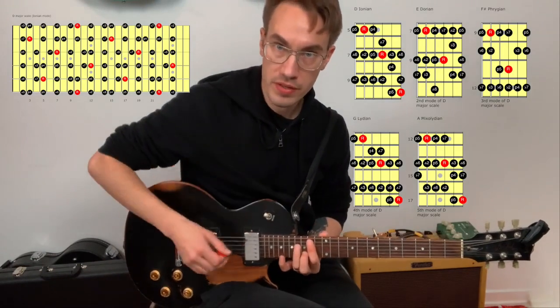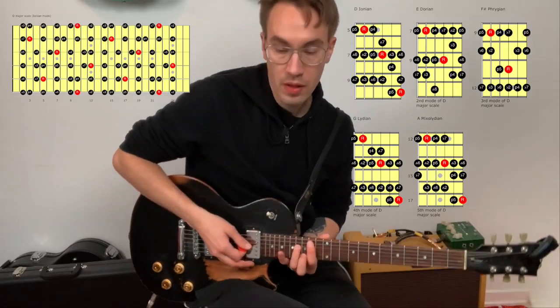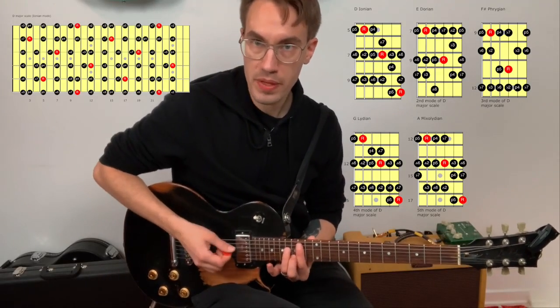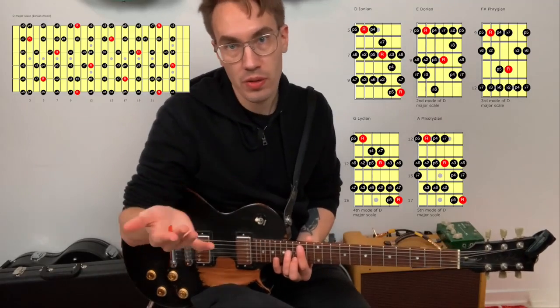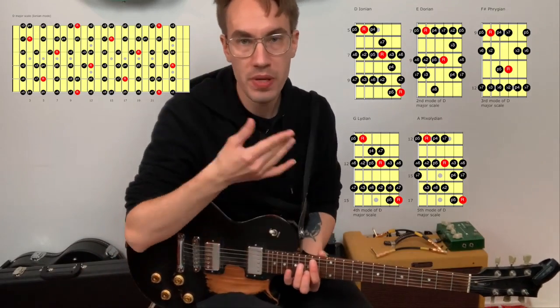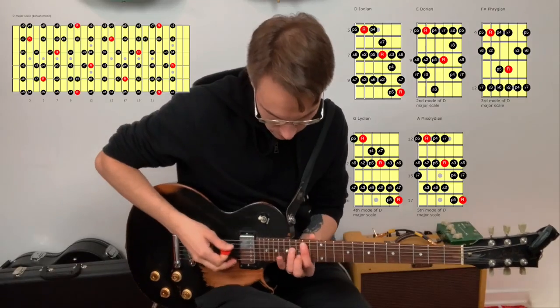Then we have B minor 7. If you play the D major scale over a B minor 7 chord, you will have the B natural minor scale or the B Aeolian mode. So let's play that scale now.